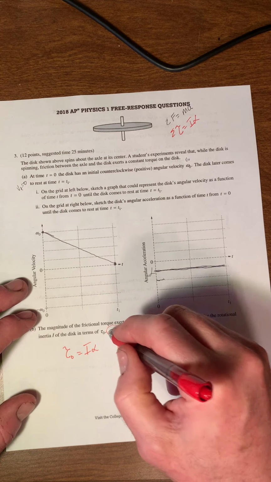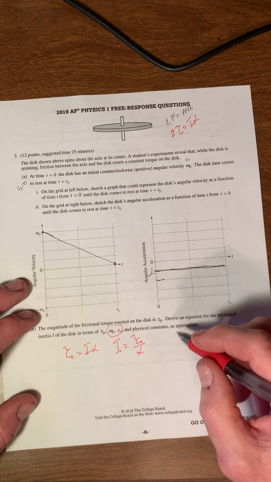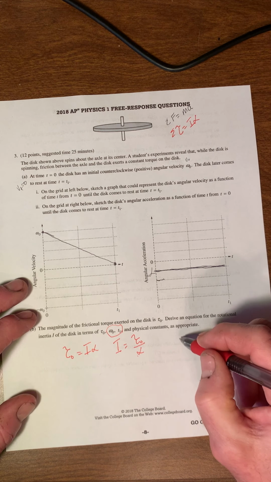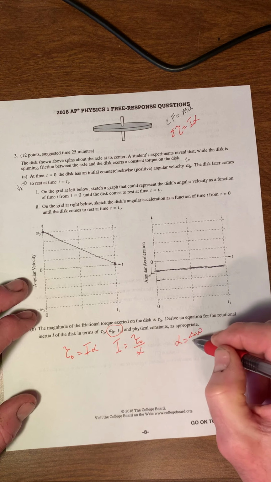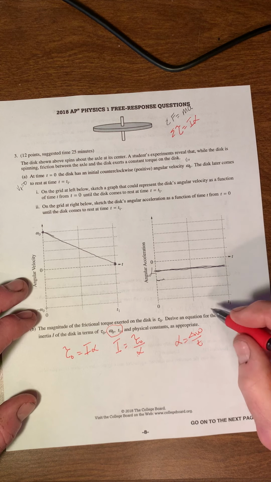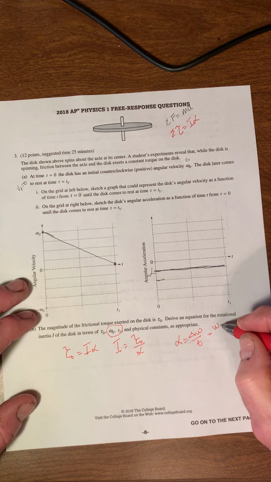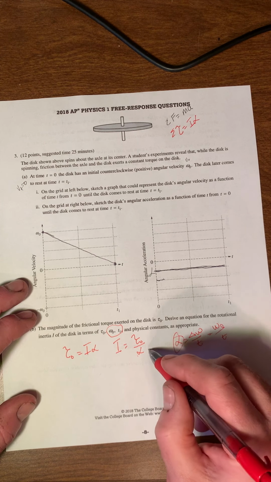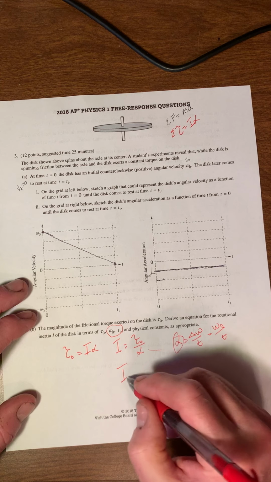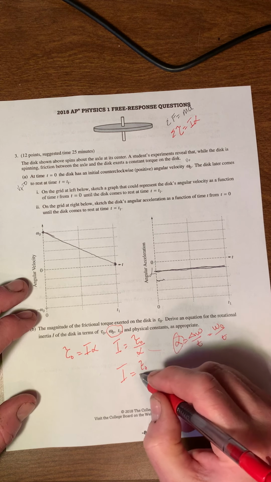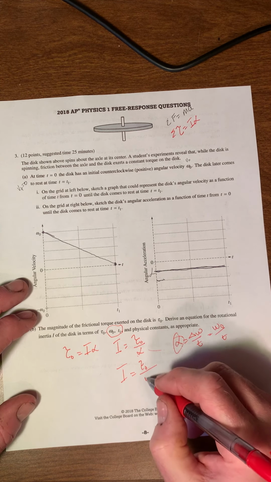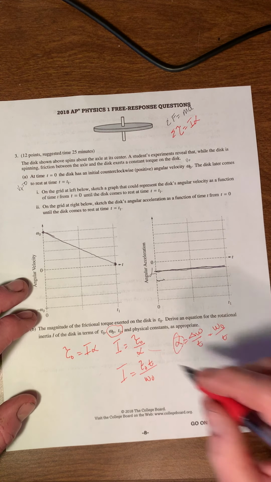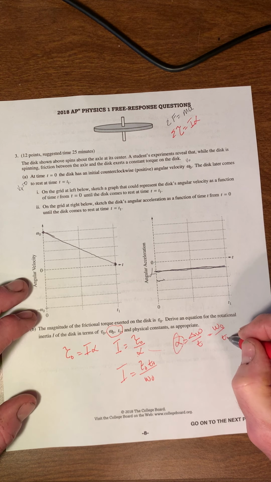So how do I relate alpha to omega naught and t? Well, since acceleration is your change in velocity over time, your alpha is going to be your change in omega over time. Since your final is 0, it's just omega naught over t. Plug this in here. You end up with I equals tau naught divided by omega naught, and then the t would come up top, times t. Nope, t1. I don't know if they take off for that or not.